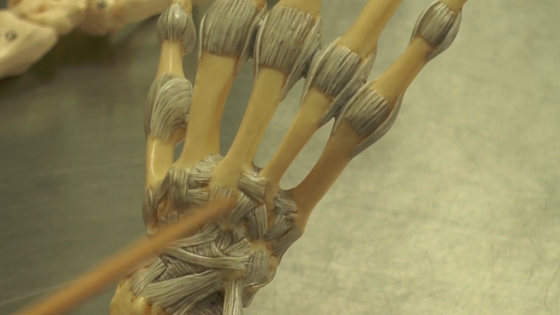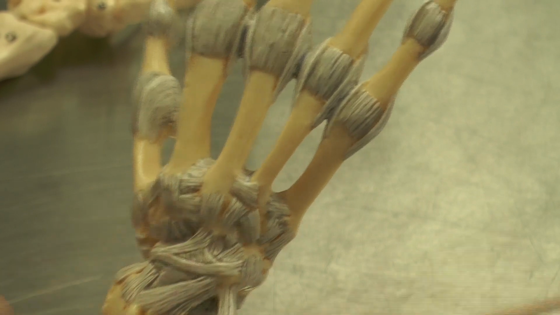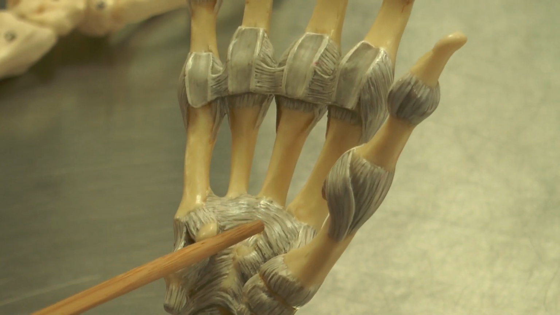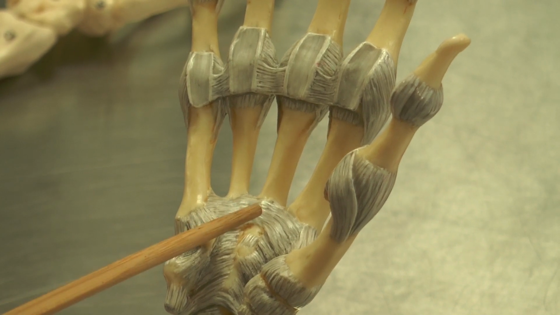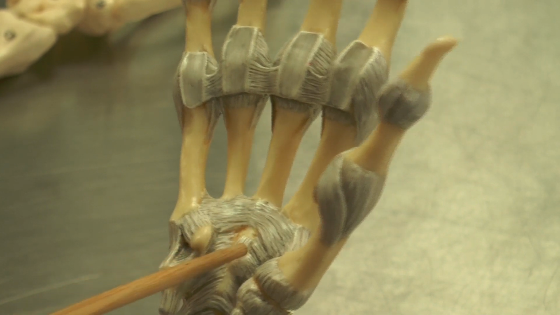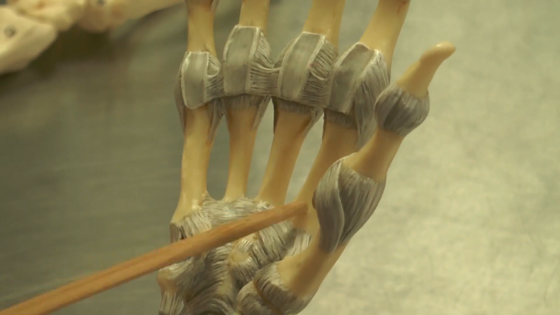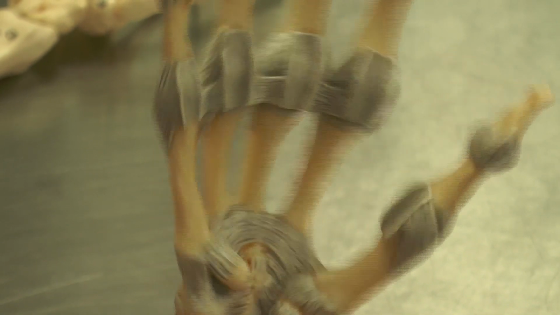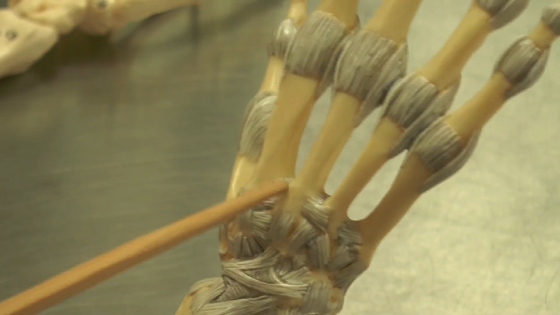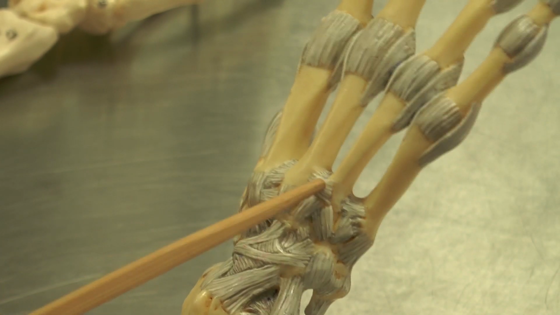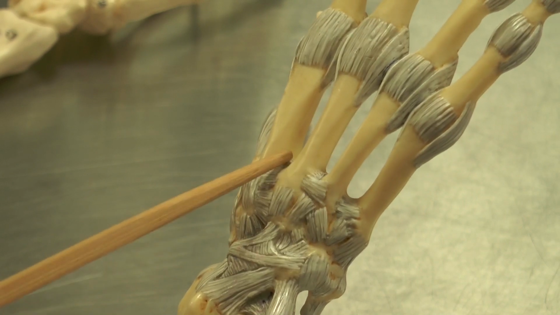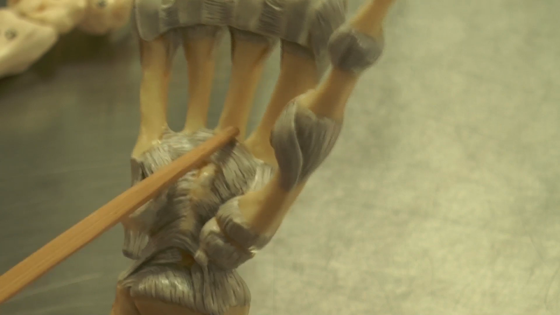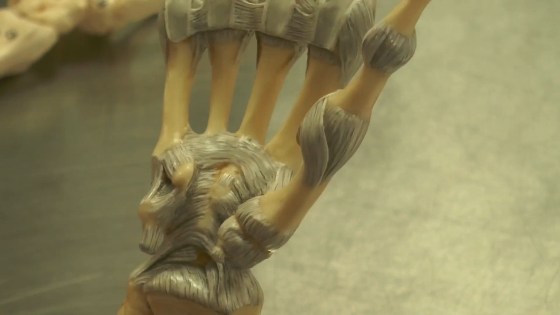These are the carpometacarpal ligaments, and these are the palmar metacarpal ligaments, which attach the metacarpal bones together. Palmar metacarpal, and this is dorsal metacarpal. So basically these metacarpal ligaments attach the metacarpals together, the dorsal metacarpal and the palmar metacarpal.